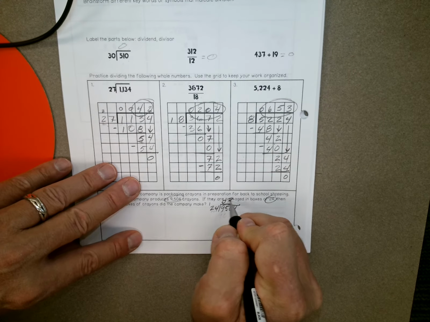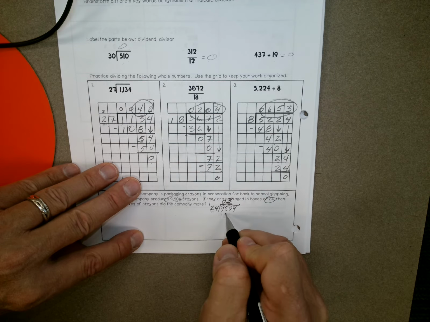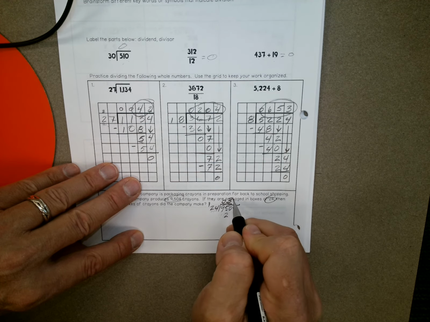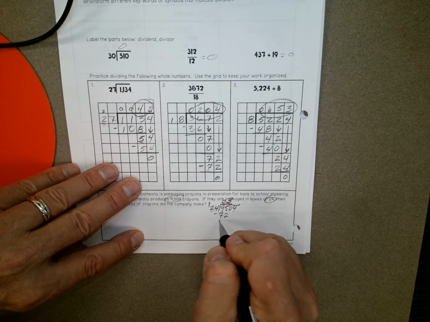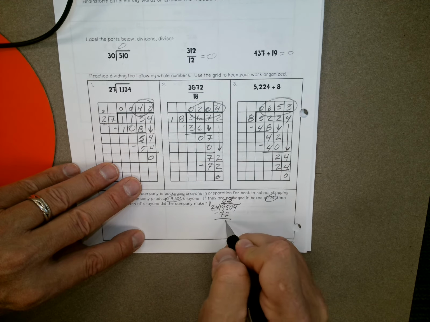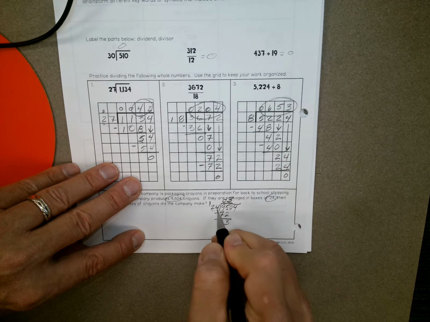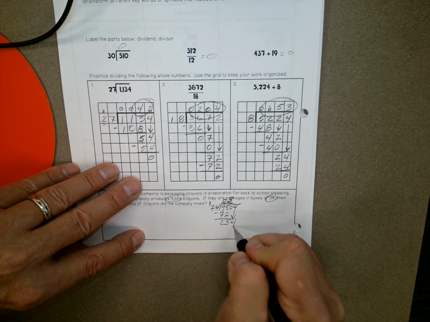And I know I have to come down to a 3. 3 times 4 is 12. Carry the 1. 3 times 2 is 6 plus 1 is 7. So there is some trial and error here. 5 minus 2 is 3. 9 minus 7 is 2. That is still less than that. I know I'm okay. Bring the 4 down.